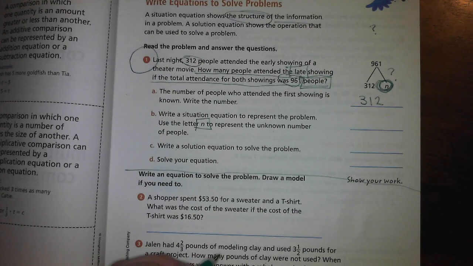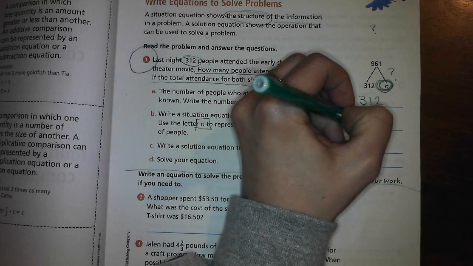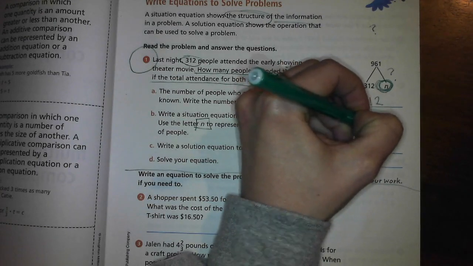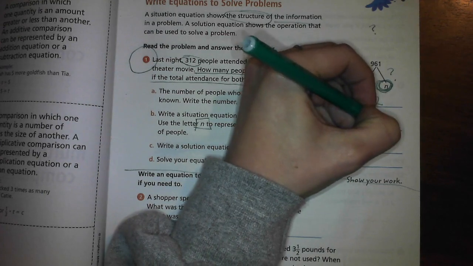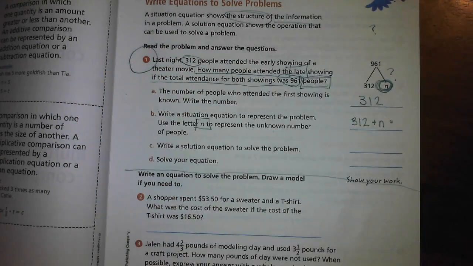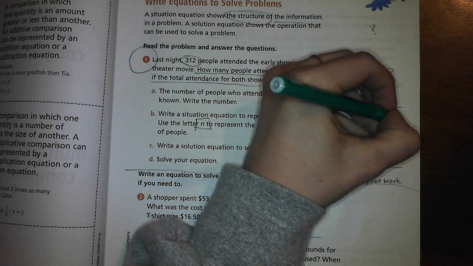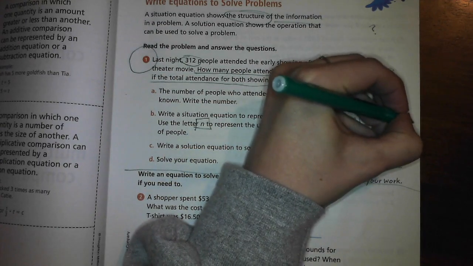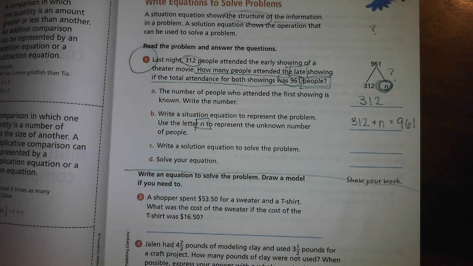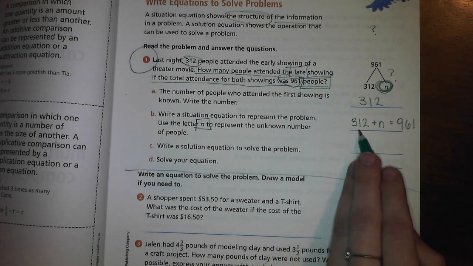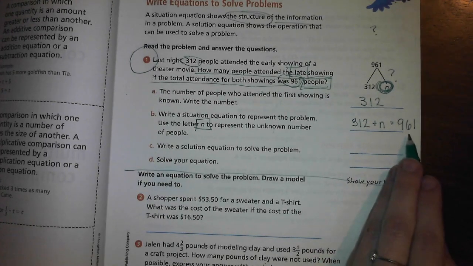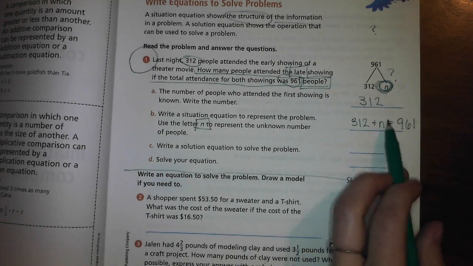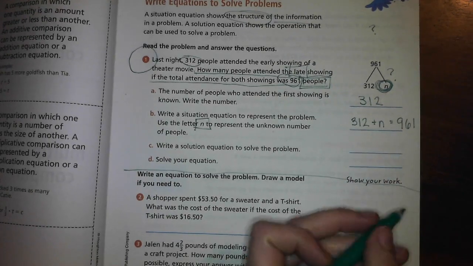What we know is that 312 people attended the first showing, plus another amount of people who attended the late showing, equals the total of 961 people that went to the theater. So this is our situation. These people went to the early, these went to the late, this is who went in total, okay? I wrote n because I don't know this number yet.